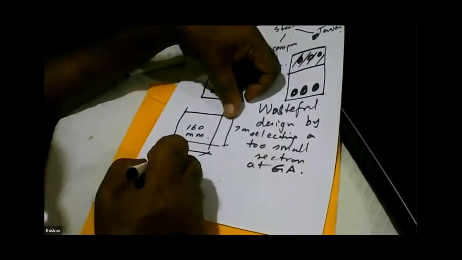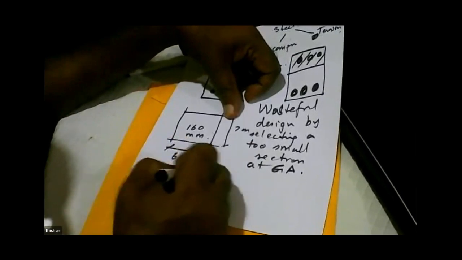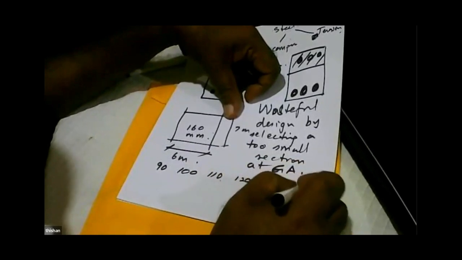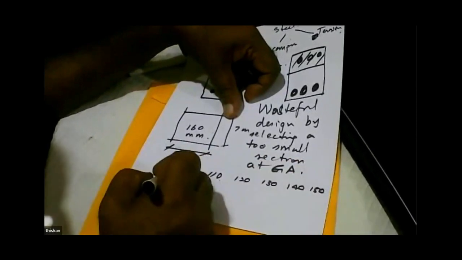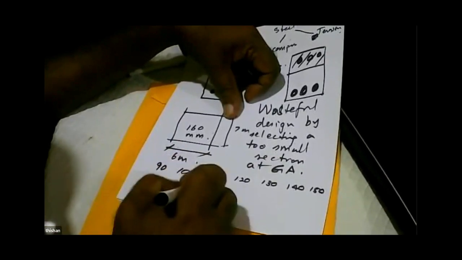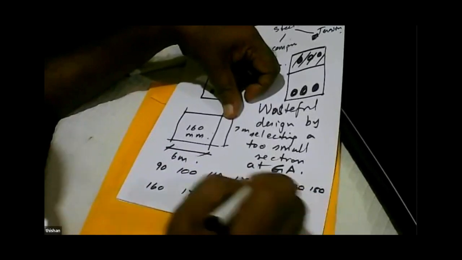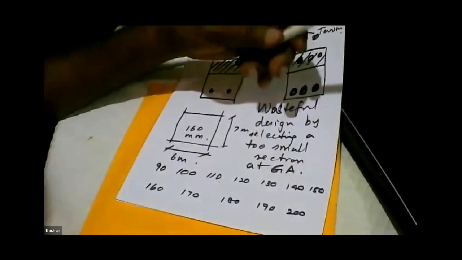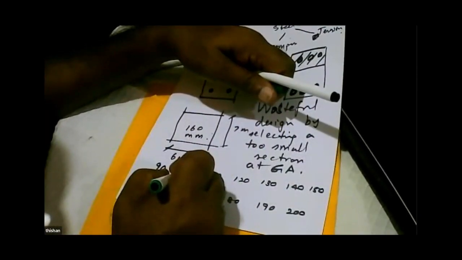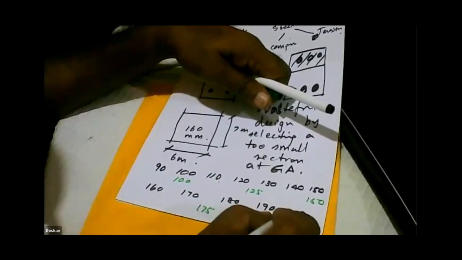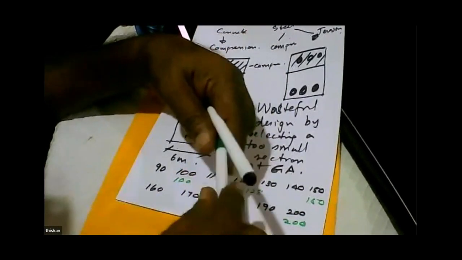You can have 90, 100, 110, 120, 130, 140, 150, 160, 170, 180, 190, 200. Now, what are those thicknesses that you use? Use 100, use 125, 150, 175, 200. Why? Those are odd numbers.